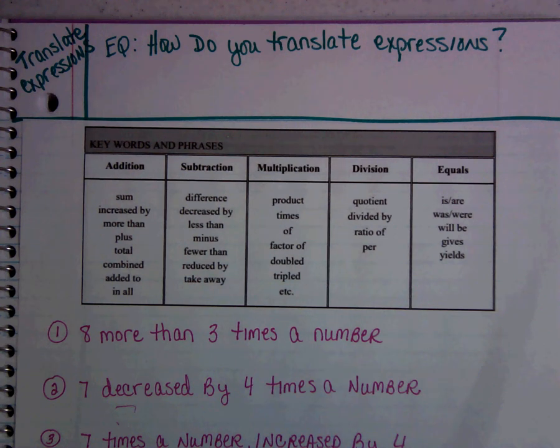In this lesson, we're going to look at translating verbal phrases into expressions. When you answer your essential question, be really specific. What kind of things are you looking for? What are some special cases that you need to pay attention to? Things like that. So I've given you a chart of some key words and phrases.